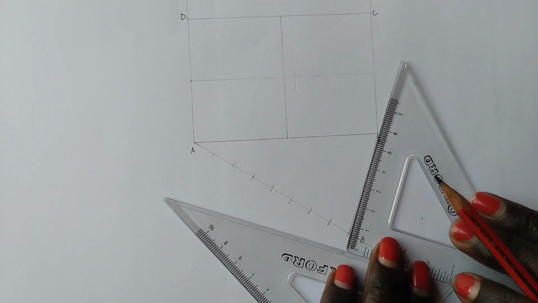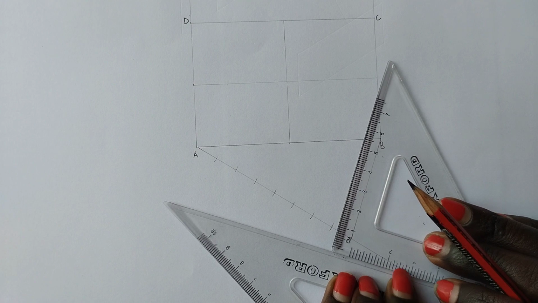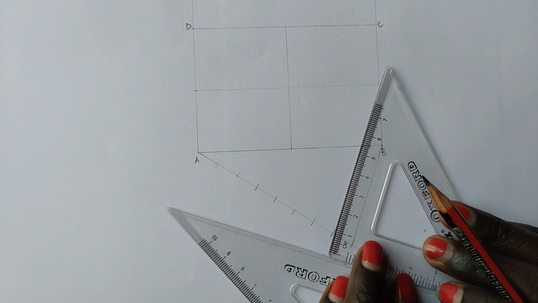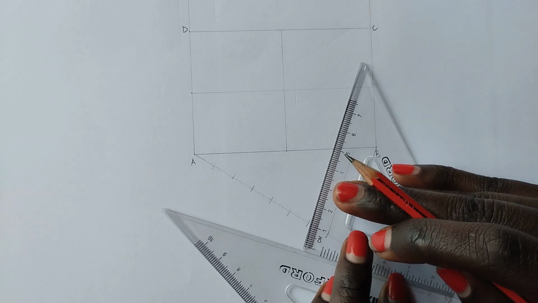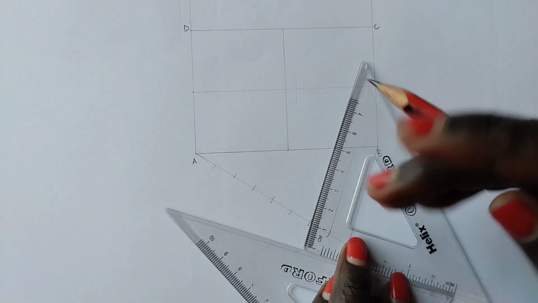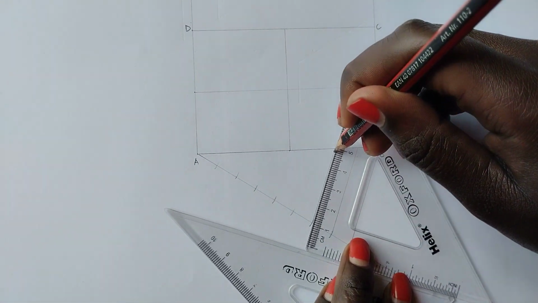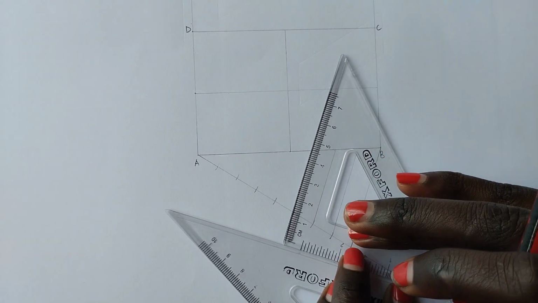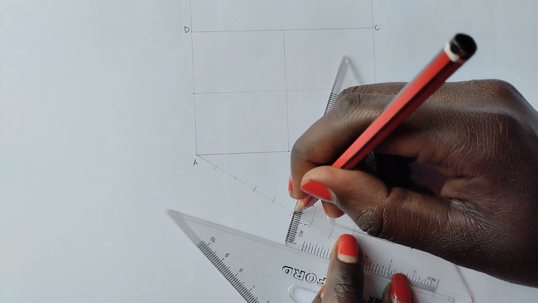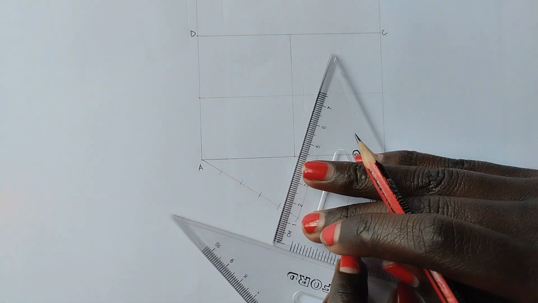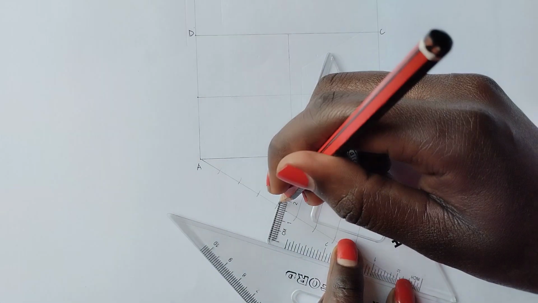I'm going to slide the upper set square to the next arc. Then I draw a line up to the next, so it's sliding all through the arcs.